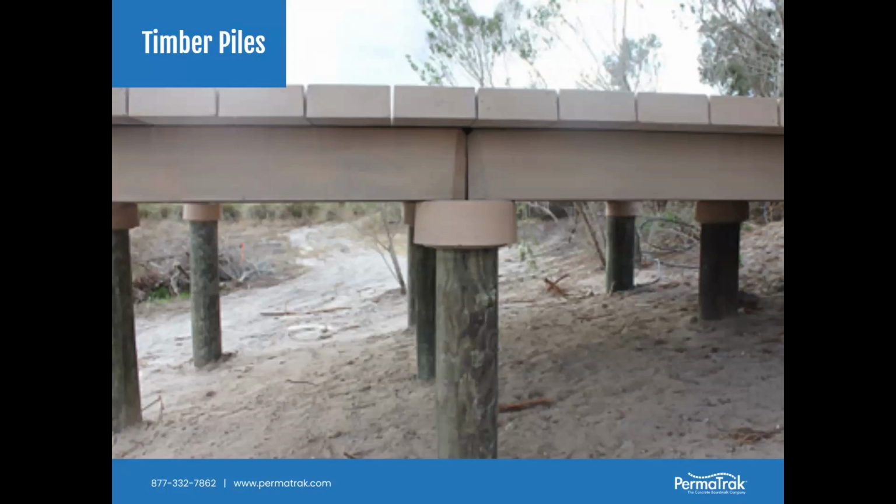So that makes it desirable. Readily available makes it desirable. Inexpensive makes it desirable. Durability is where it potentially could be a negative.